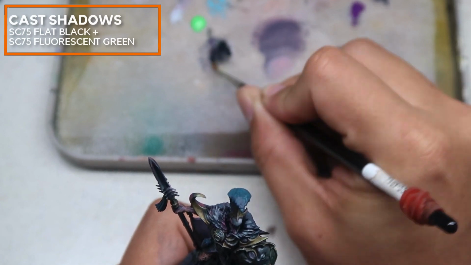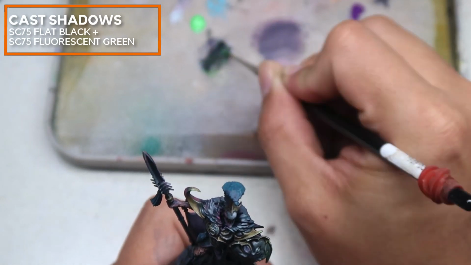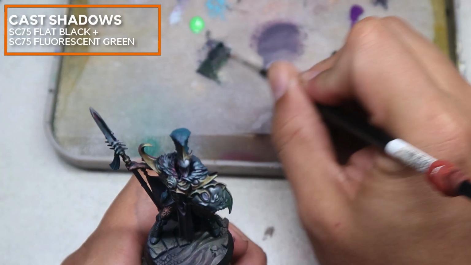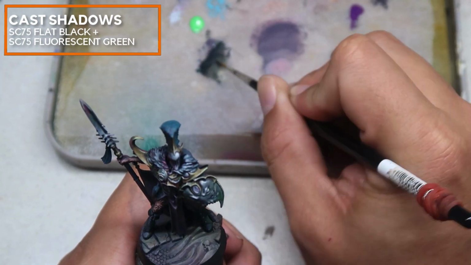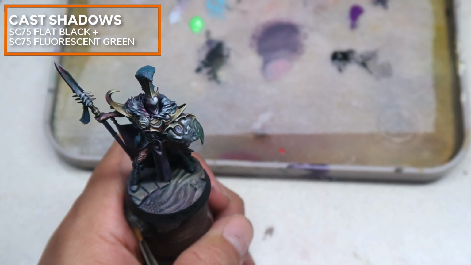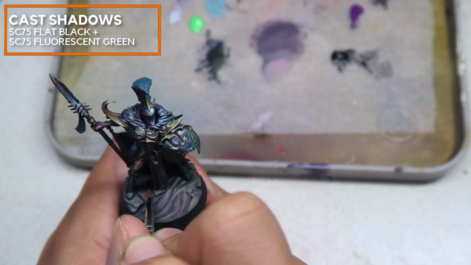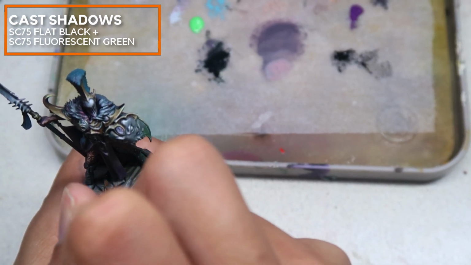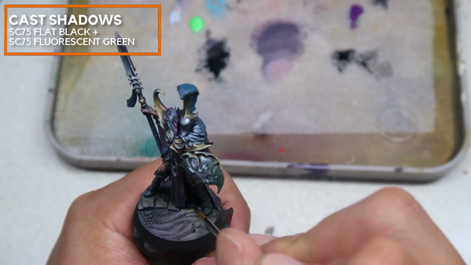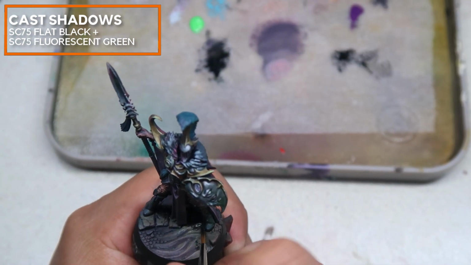So now just using black with fluorescent green. What we're going to do is re-emphasize some of the shadows. And this is going to be the cast shadow on the miniature.